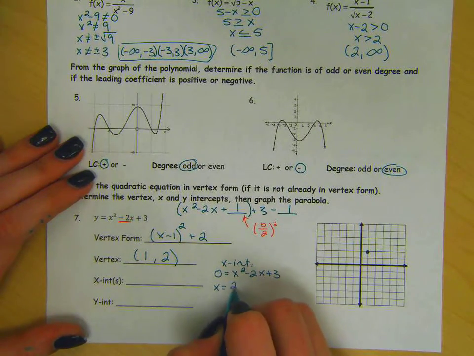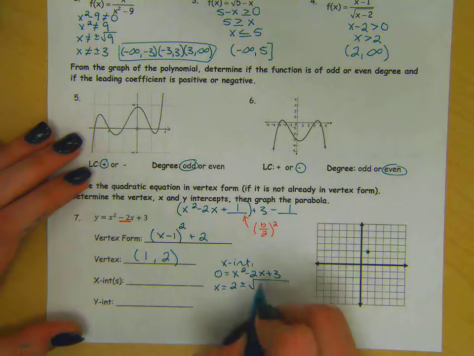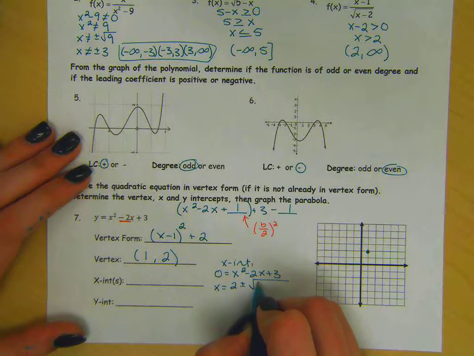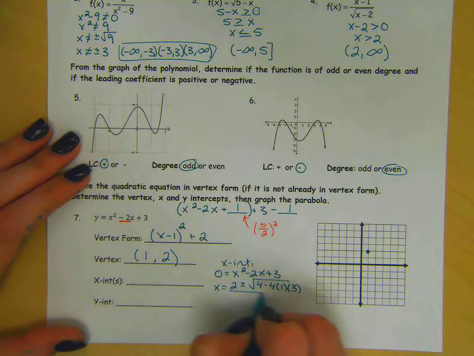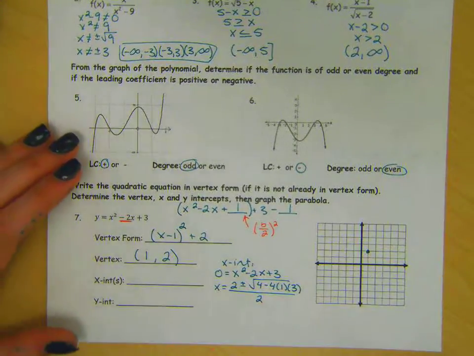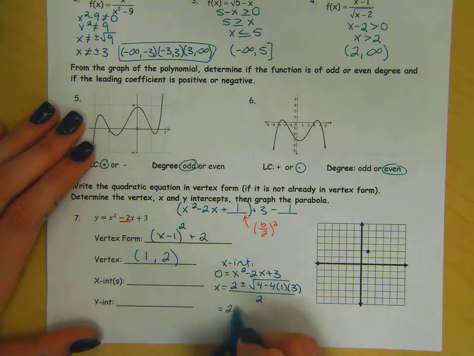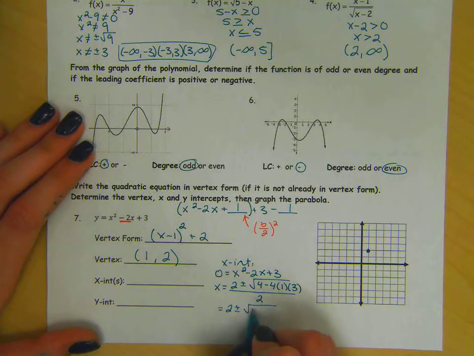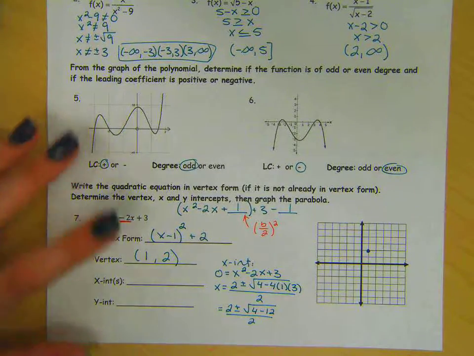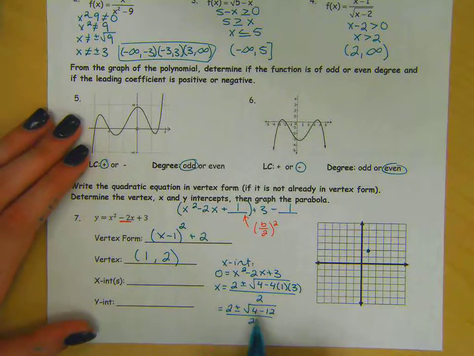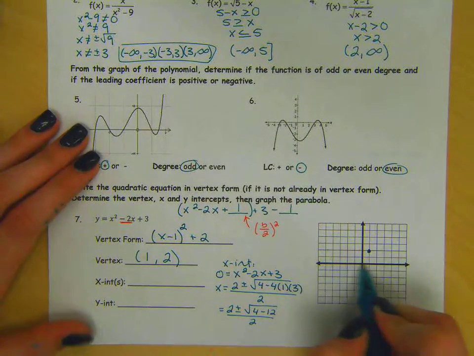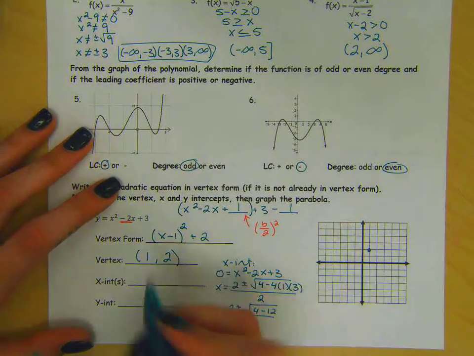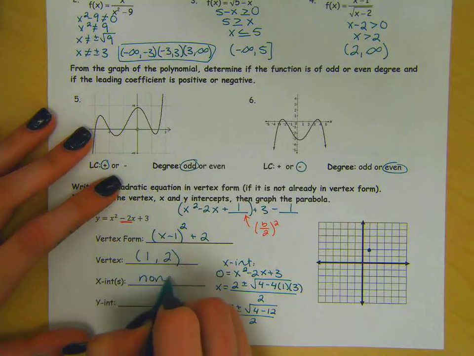Negative b, which would be 2, plus or minus the square root of b squared, 2 squared is 4, minus 4 times a times c, all over 2a, and a in this case is 1. Going through and simplifying, we've got 2 plus or minus the square root of 4 minus 12 underneath the radical, all over 2. So already this is telling me that I'm going to have a negative under my square root, which is going to give me an imaginary number, so I'm not going to have a real root. I'm not going to have a real x-intercept here. So I can already stop and say none.